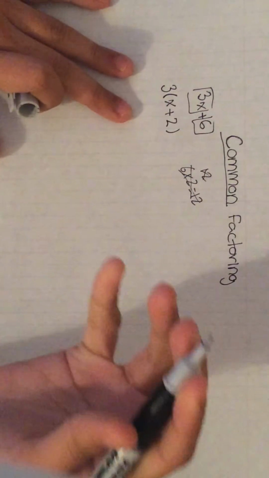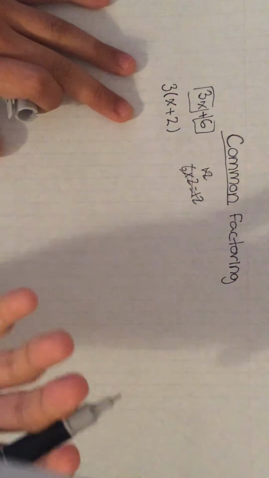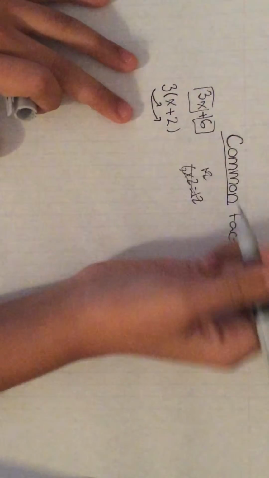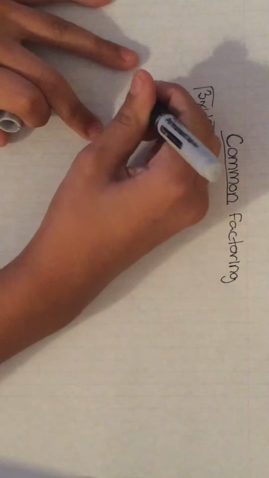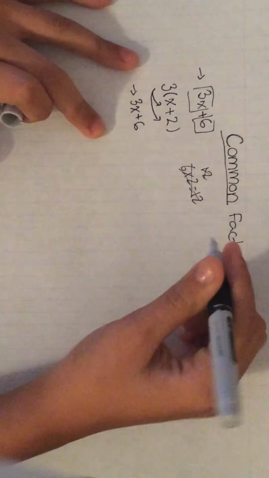And this is your answer. If you want to see if your answer is correct, you're just going to do what I showed you in the other video and expand. So it's going to be 3x plus 6. And if these two are the same, that means you did it correctly.